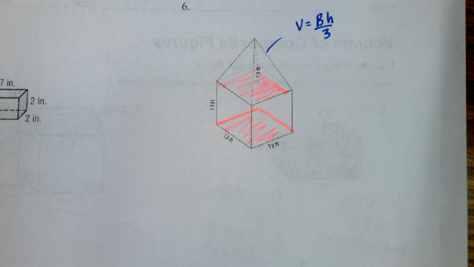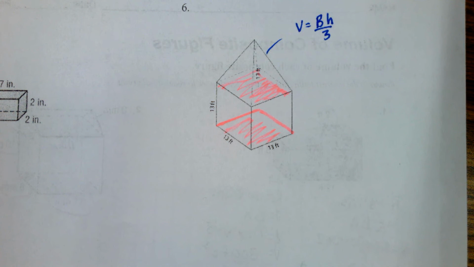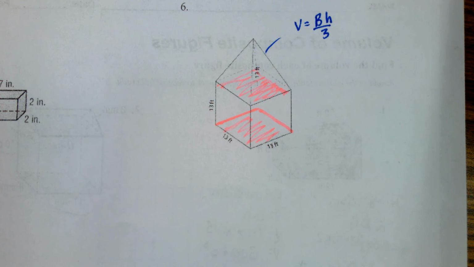Okay. So I just mentioned that for number 6, it's a cube with a pyramid on top. And since it is a pyramid, we have to use the formula for the rectangular pyramid, base times height divided by 3. And the bases are equal, so if the base is 13 by 13 at the bottom, the base for the pyramid is 13 by 13. And the height looks to be also 13.